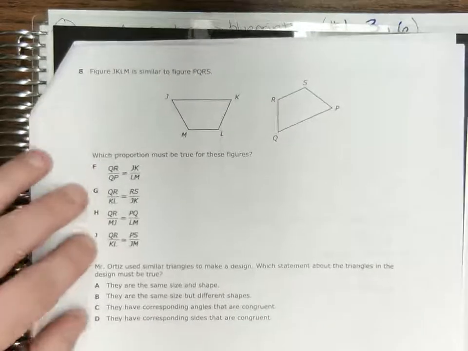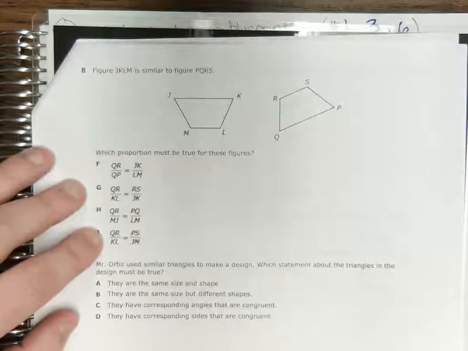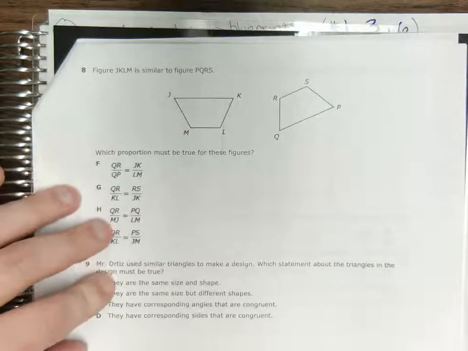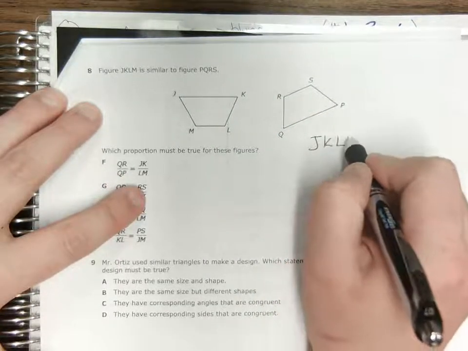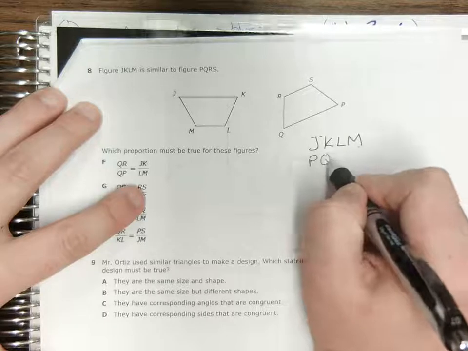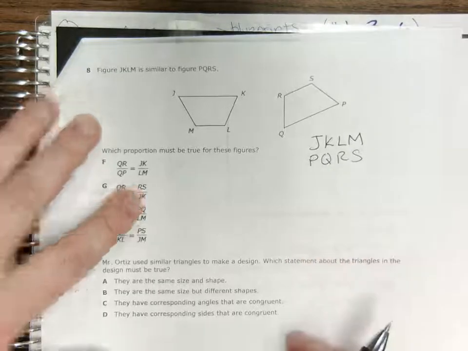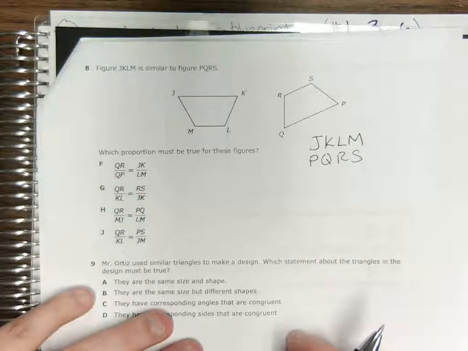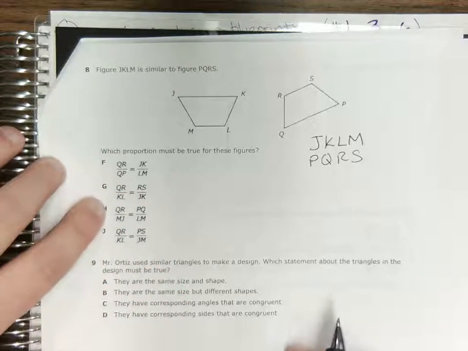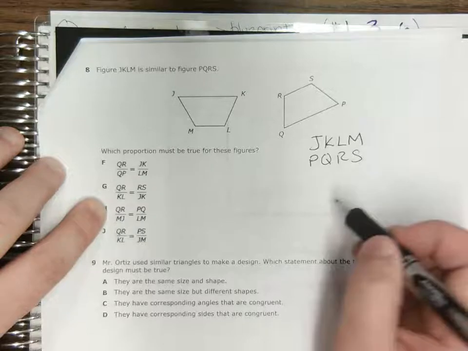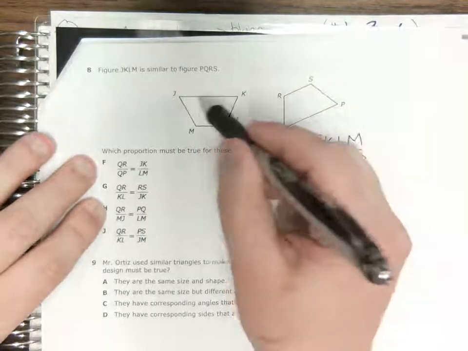Okay, let's look. Figure JKLM is similar to figure PQRS. Okay, so JKLM and PQRS are similar. So let's redraw this.